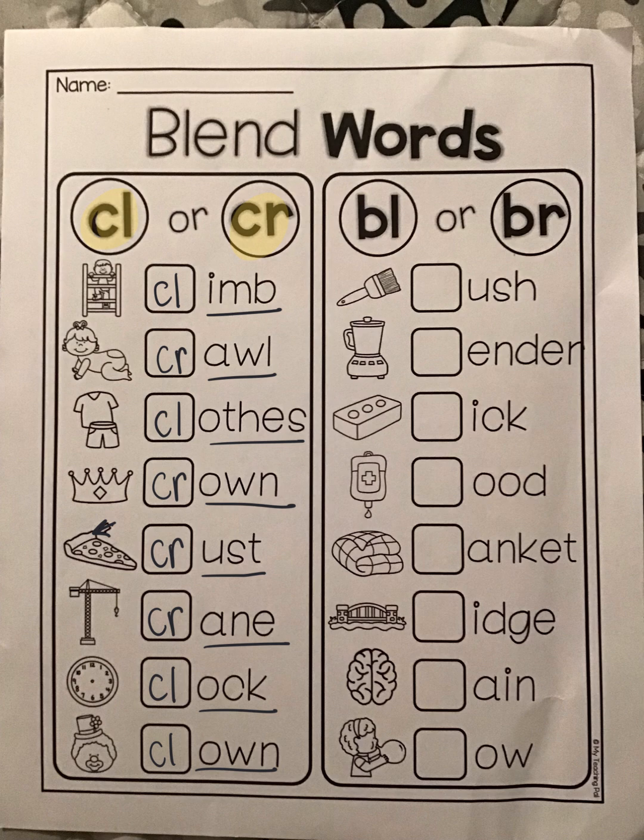Okay, our next slide, we have another L blend, B-L, bl, or B-R, br, an R blend. First picture is of a brush, br, missing the B-R blend. Then we have a blender, blender. We're missing the B-L blend, bl. Then we have a brick, brick, B-R.